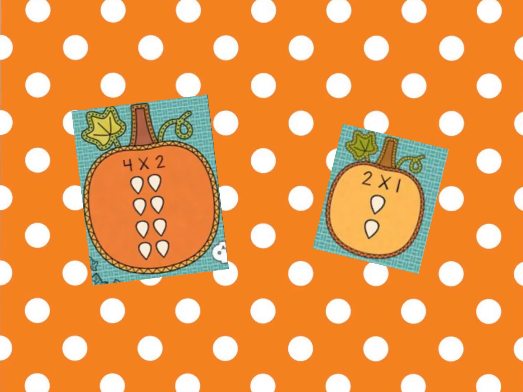Let's practice a little bit with pumpkins. Over here, we have 4 times 2. Let's see what that equals. Double check, we have 4 rows, 1, 2, 3, 4, and 2 columns in each row. That's where our numbers and our factors come from. If we count by 2s, 2, 4, 6, 8, we will know that 4 times 2 equals 8.